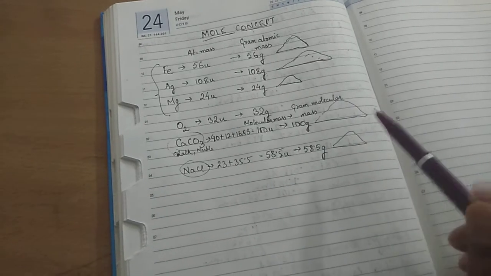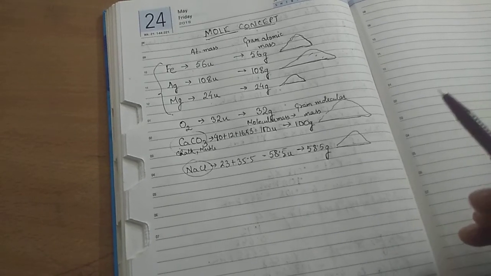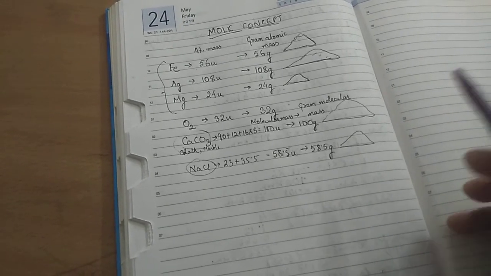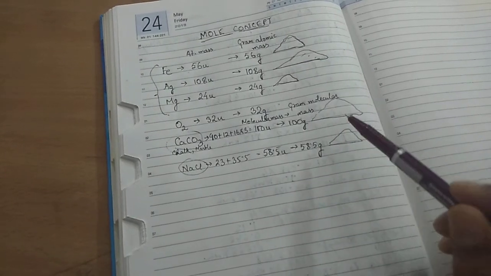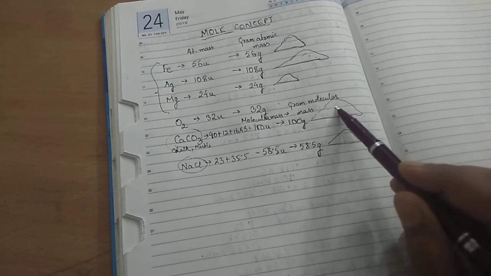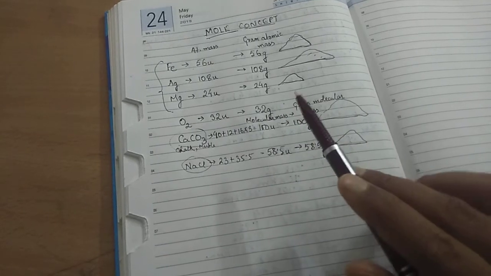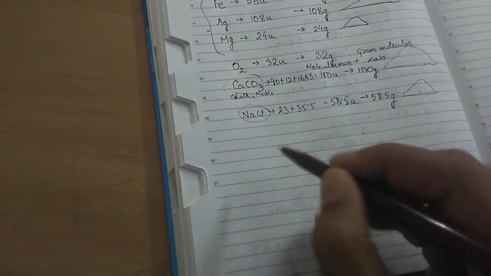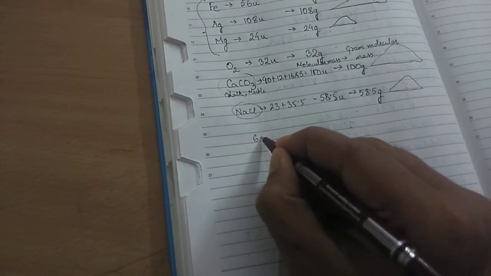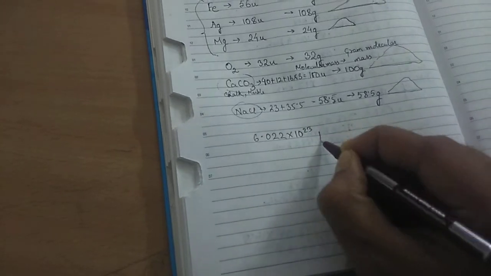But the most interesting part, which was discovered by the scientists and is regarded as one of the most important discoveries in chemistry, is that even though the amounts are different, the number of particles present inside this much amount, the amount equal to gram molecular or gram atomic mass, will be exactly the same. Same number of particles are there. And what is that number? That number is 6.022 into 10 to the power 23 particles.